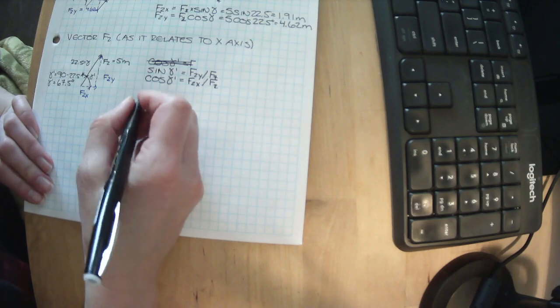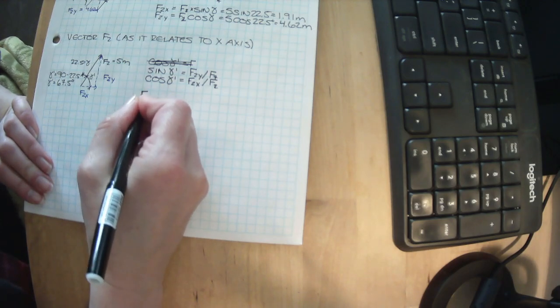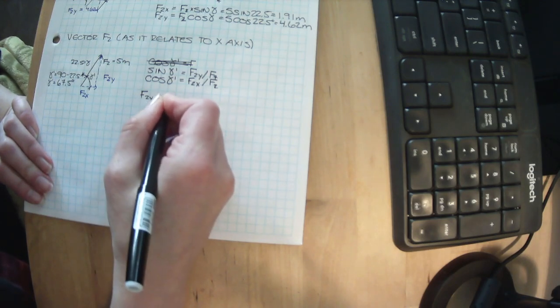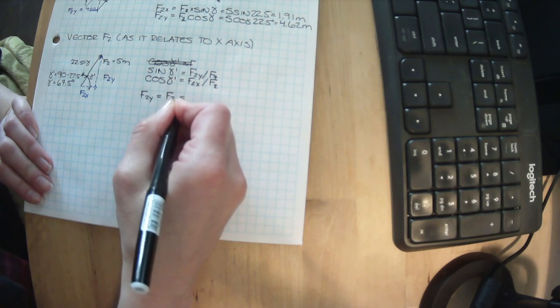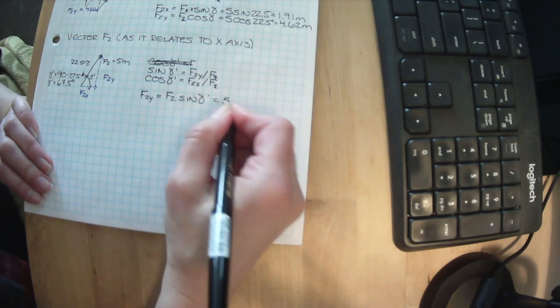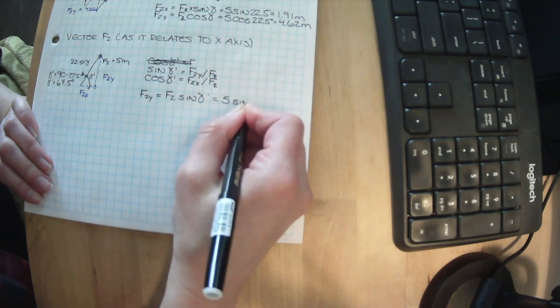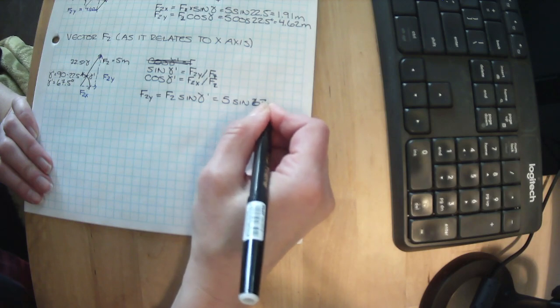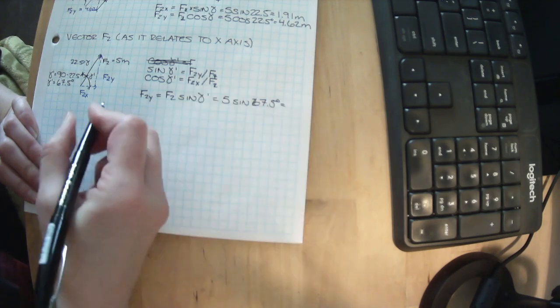So we can use our cosine. So now let's calculate these out. F2y equals F2 times the sine of our gamma prime, or 5 meters times the sine of 67.5 degrees.